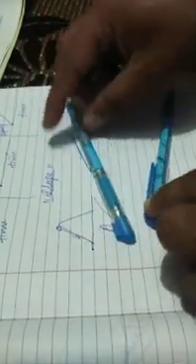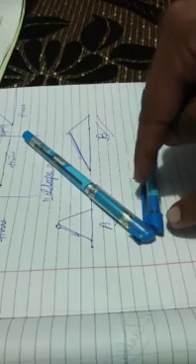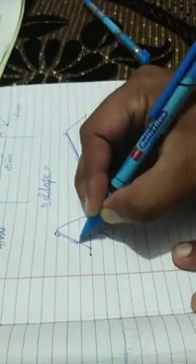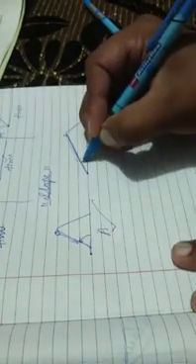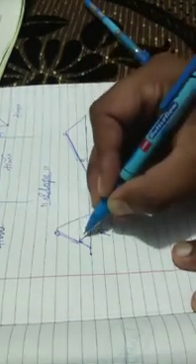Slope means how much something is at an angle with the ground. Look here, the angle is less, that's why the slope is less. But if I increase this angle, the slope also increases. So it is exactly true to say that this angle is responsible for the slope.